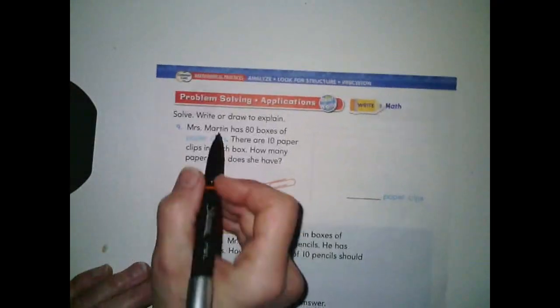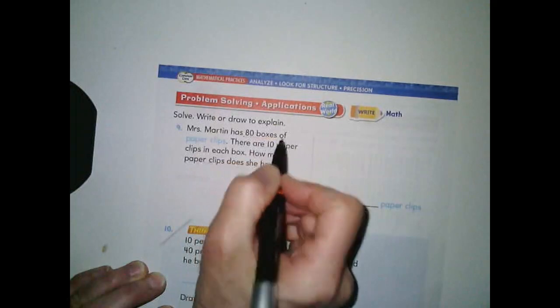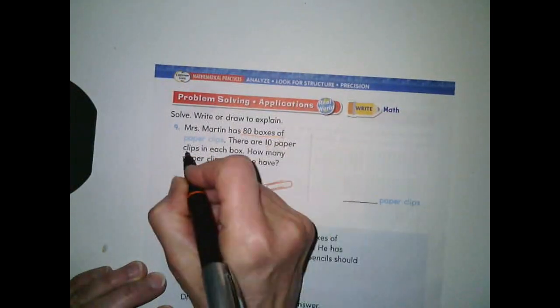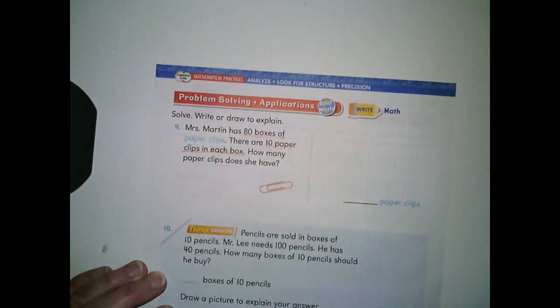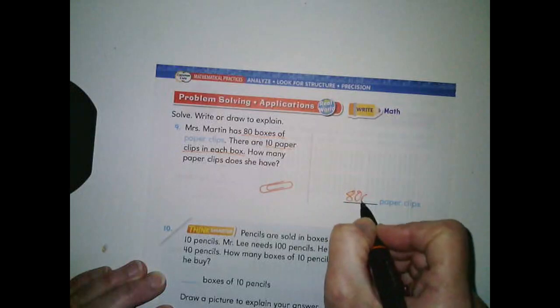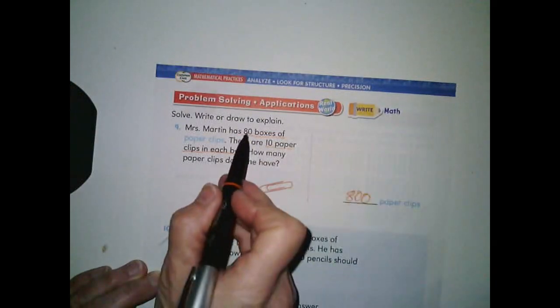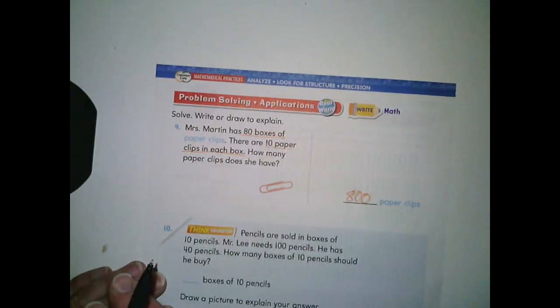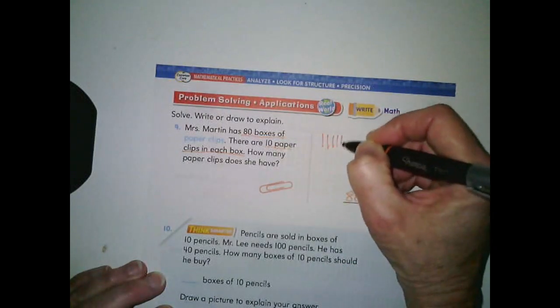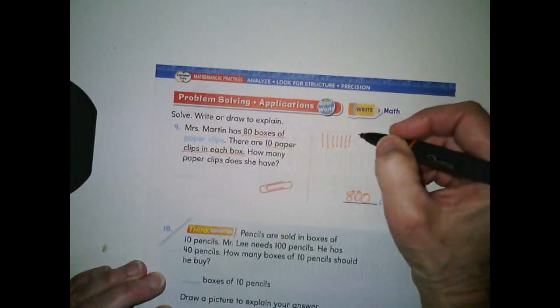Let's turn our paper over. Mrs. Martin has 80 boxes of paper clips. There are 10 paper clips in each box. How many paper clips does she have? She has 800 paper clips because she has 80 boxes of 10. 10, 20, 30, 40, 50, 60, 70, 80.